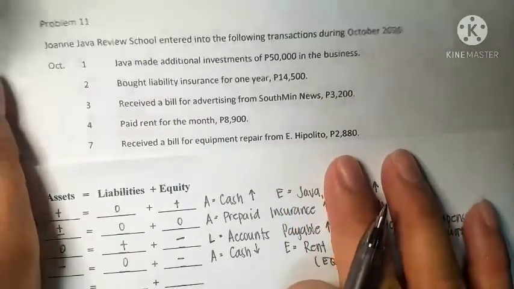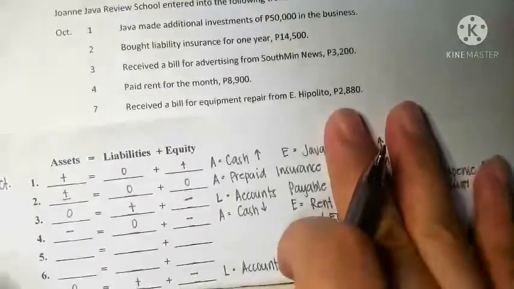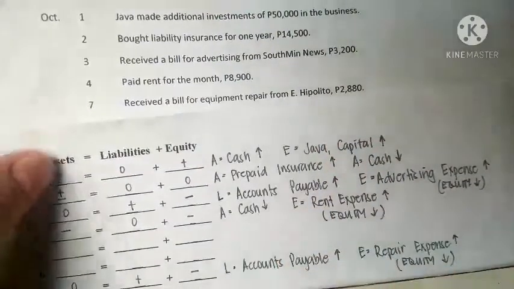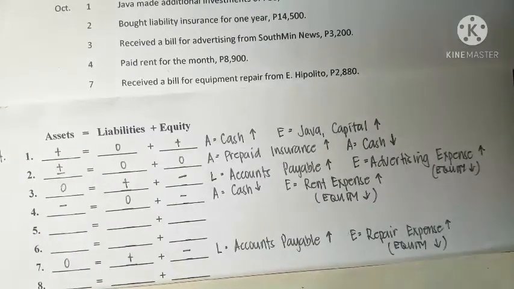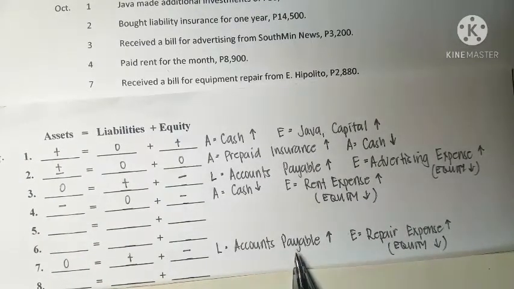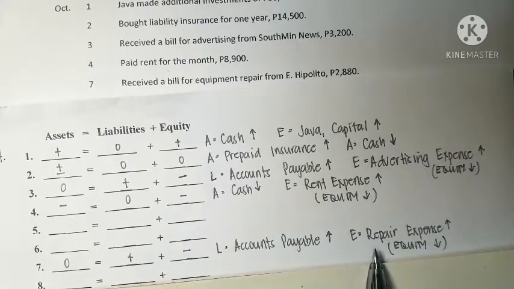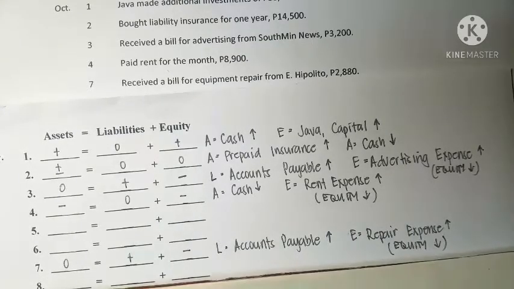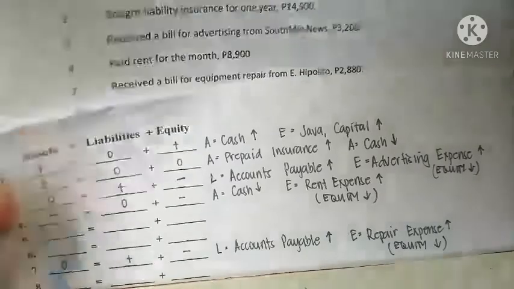October 7, received a bill for equipment repair from E. Hipolito for 2,880. No effects on assets. Increase in liabilities, particularly accounts payable. Decrease in equity, particularly repair expense.